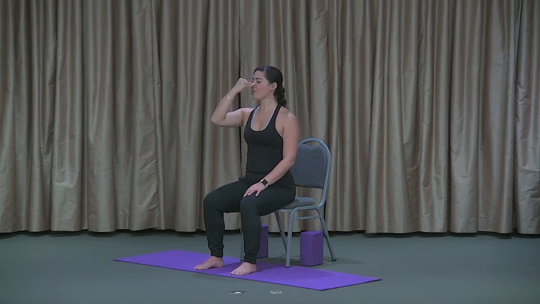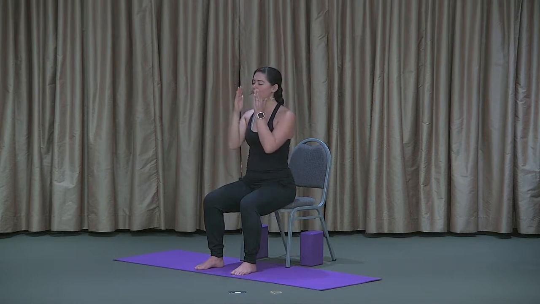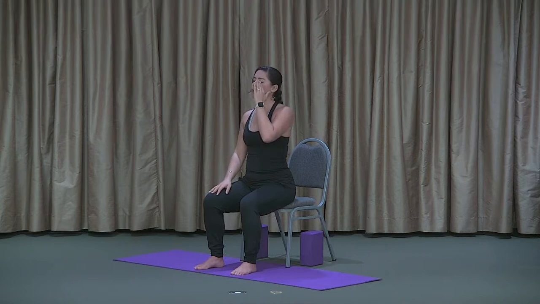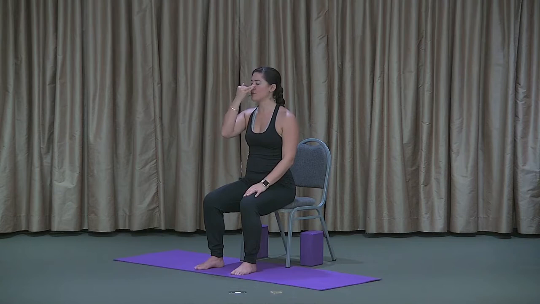Take a few more rounds here. Remember, if your arms are getting tired, switch off, or maybe relax the elbows down and just use the pointer fingers. But also you can practice this technique without actually closing off the nostril. But the intention is that you're only breathing through that one nostril, whether or not it's actually happening. You still get some of that nervous system benefit.